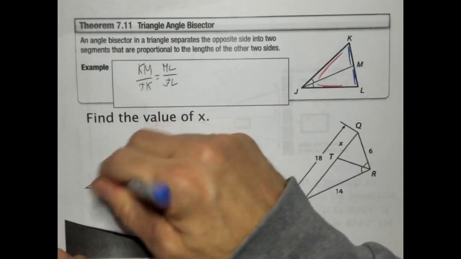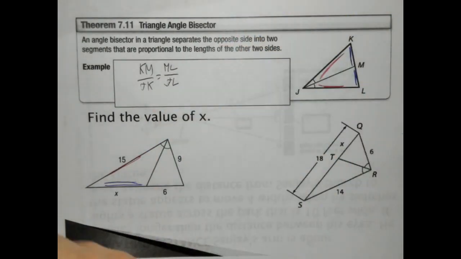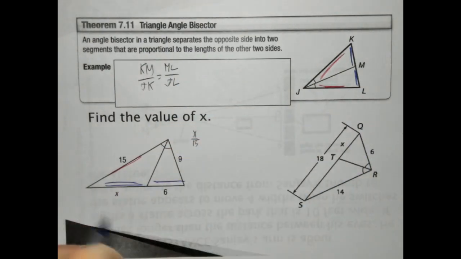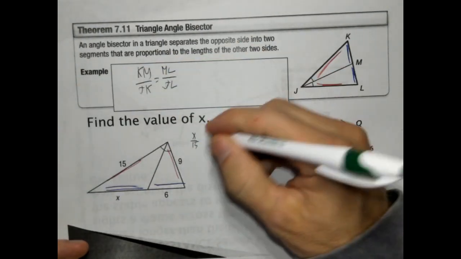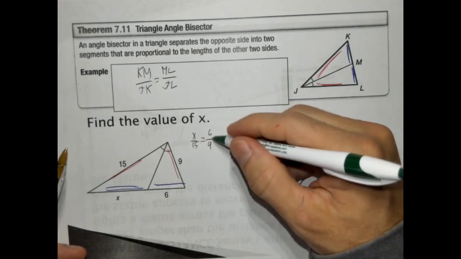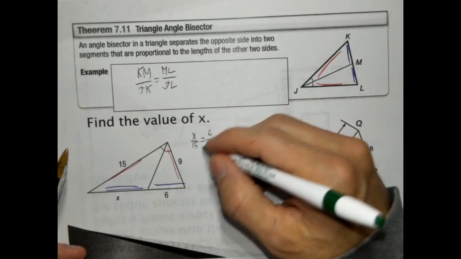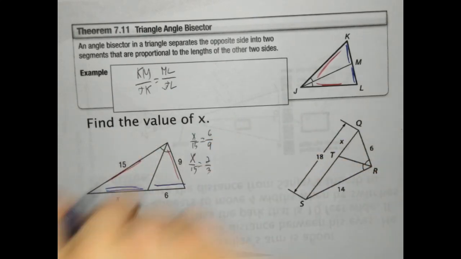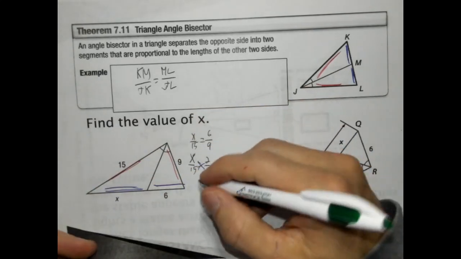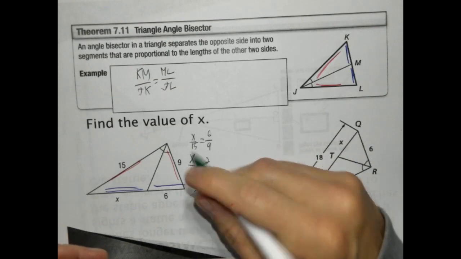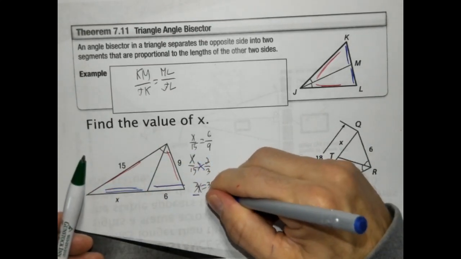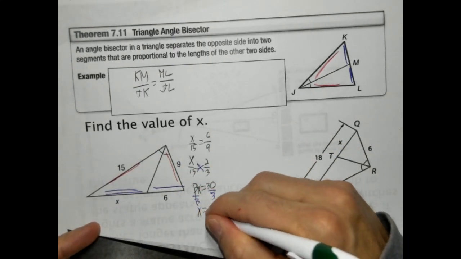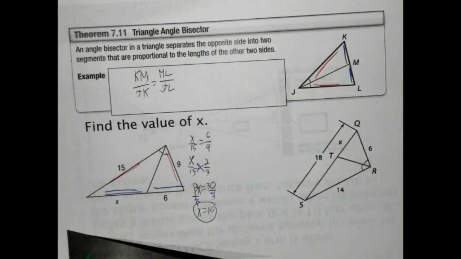So blue over red. So we're going to have x over 15 equals blue over red, which is 6 over 9. We're going to simplify that to 2/3 because we divide those both by 3. So x over 15 equals 2/3. We're going to cross multiply. 3x equals 30. And we're going to divide by 3. x equals 10. Okay.